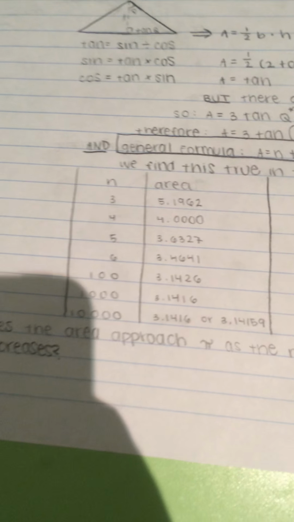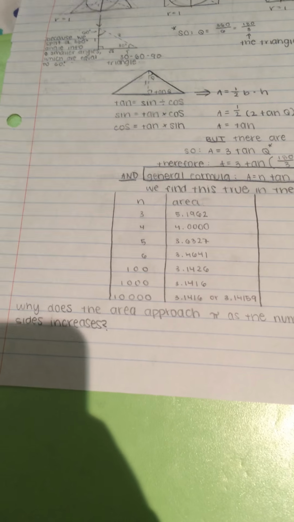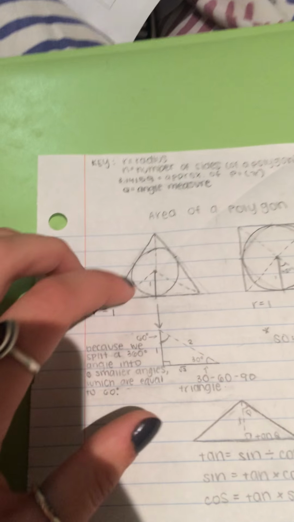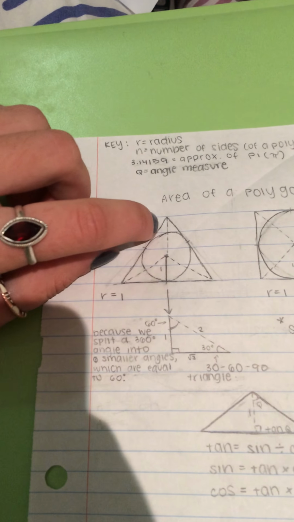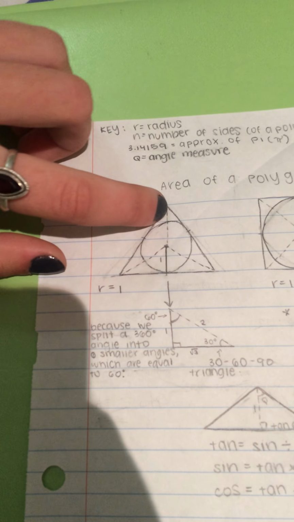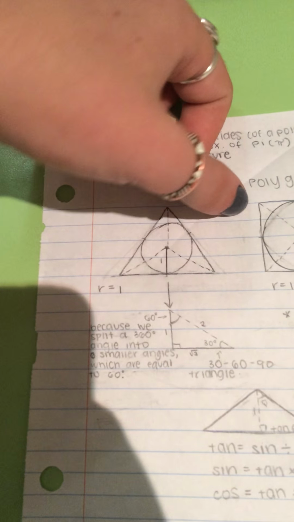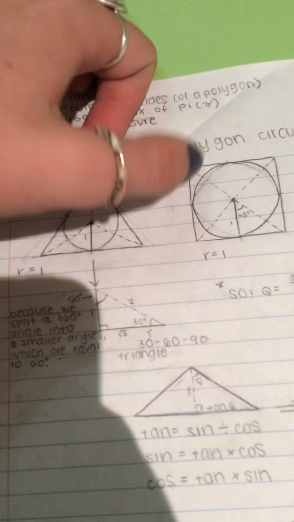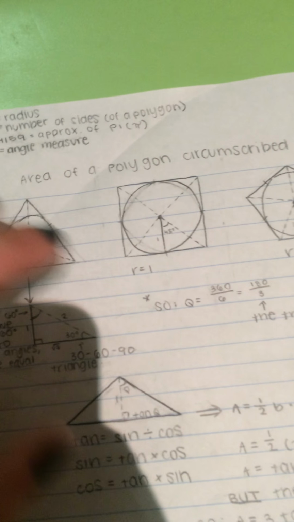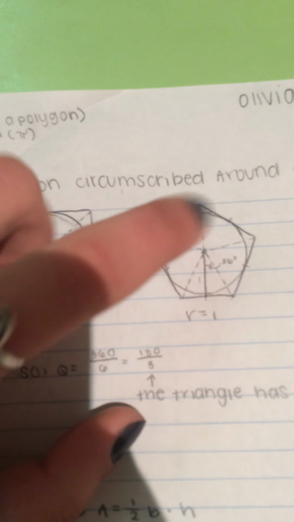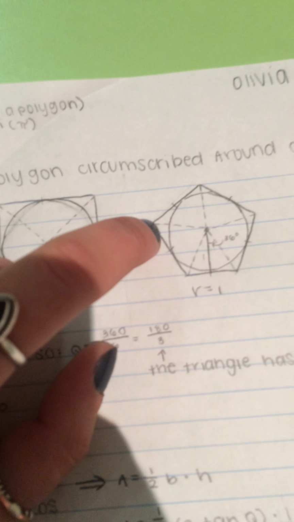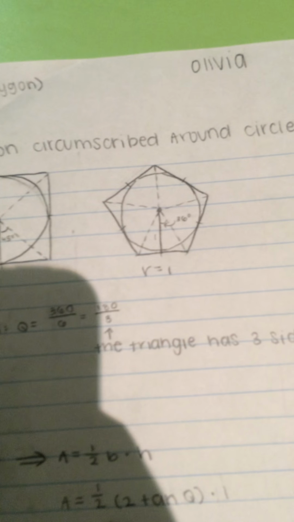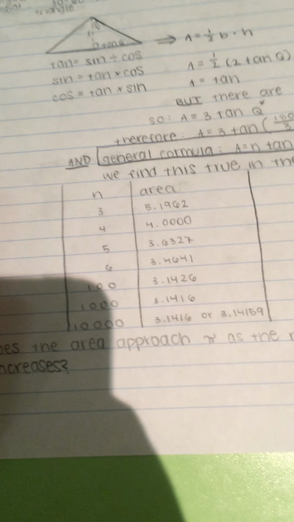I'll explain it in greater detail in the written part of this video, but it actually does make sense, because as you can see, the polygon has more space here than it does here in a 3-sided triangle than in a 4-sided square. And then we find that the space between the polygon and the circle gets even smaller as the sides increase, which might give us just the beginning of the idea of why the area can approach pi.